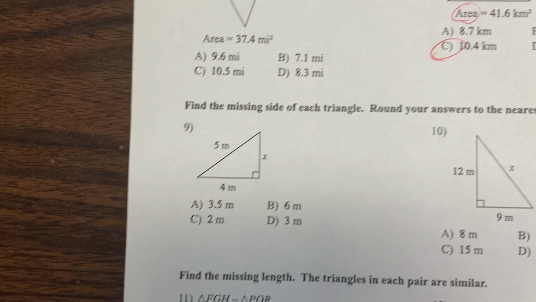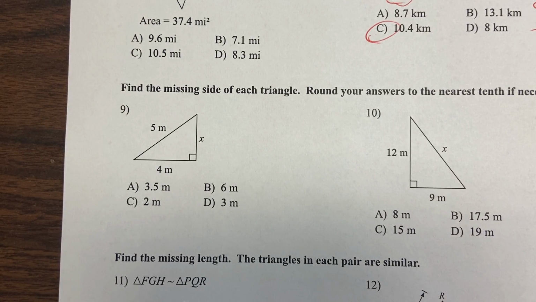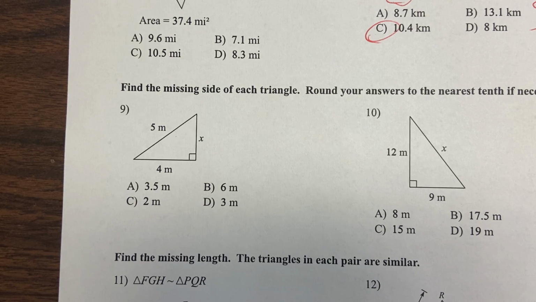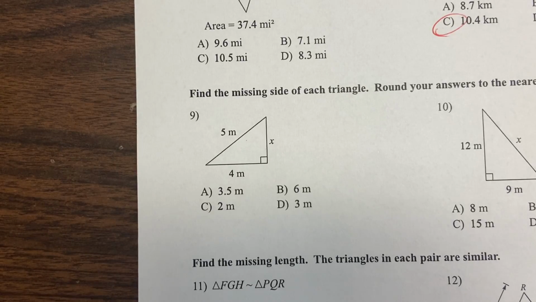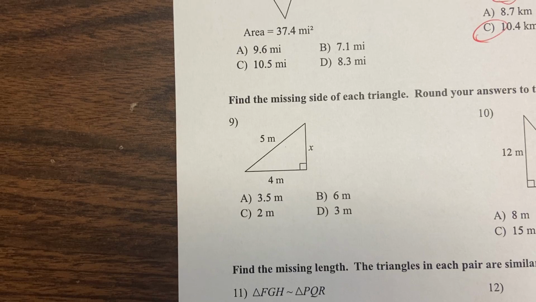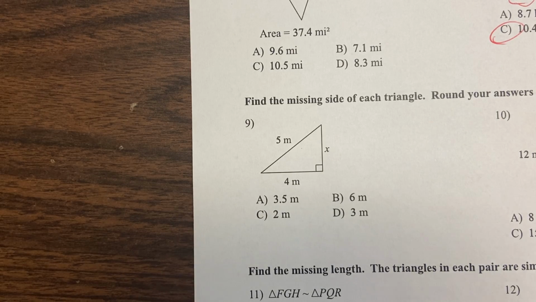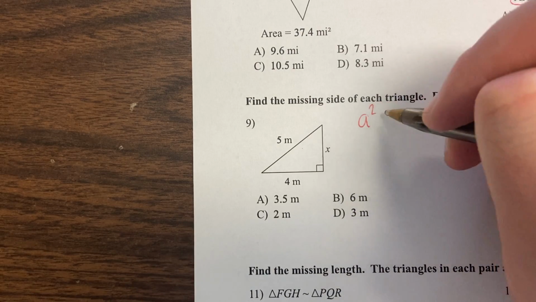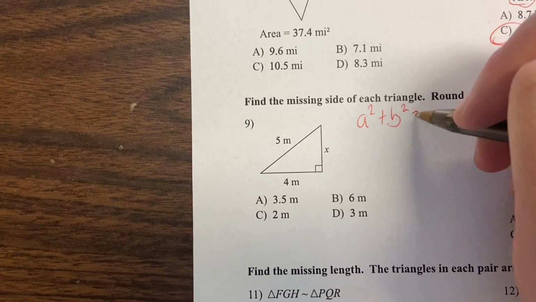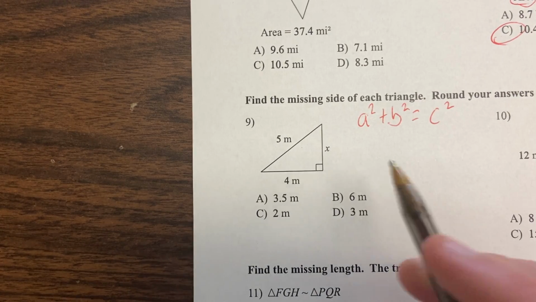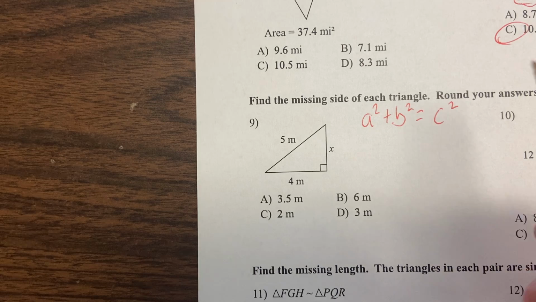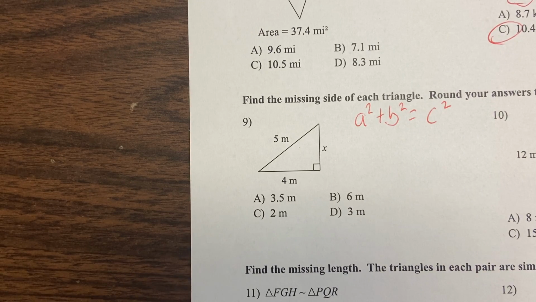Cool. All right, 9 and 10, a lot more triangles here. We are asked to find the missing side. It's not telling us to use the Pythagorean theorem, but this is what it looks like it's hinting at. Number 9, remember the Pythagorean theorem being a squared plus b squared is equal to c squared, where a and b are the sides of the triangle and c being the hypotenuse, the side opposite the right angle.